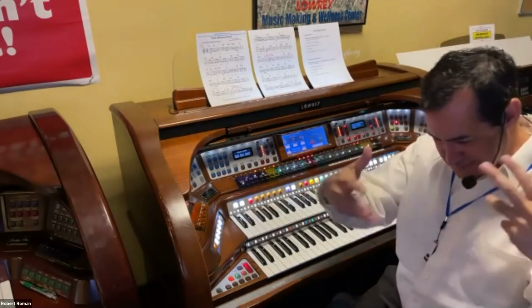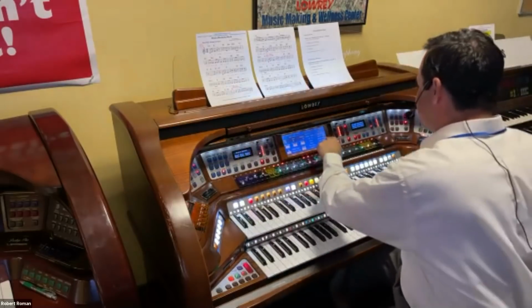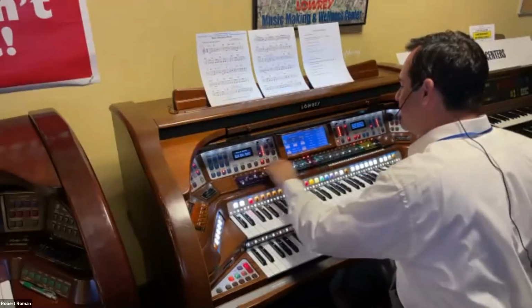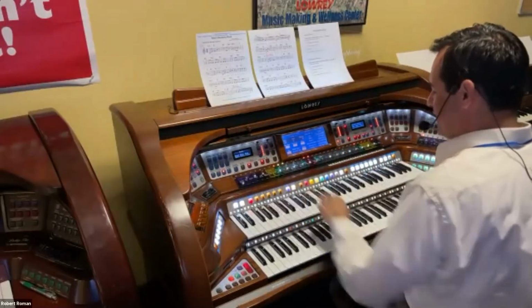It's okay. I'm just making that part up as I go. I'm trying to make some relevance. So, all right. So here we go. I'm going to do it with a Latin. Let's see. How about something like, oh, we'll do it mambo style.